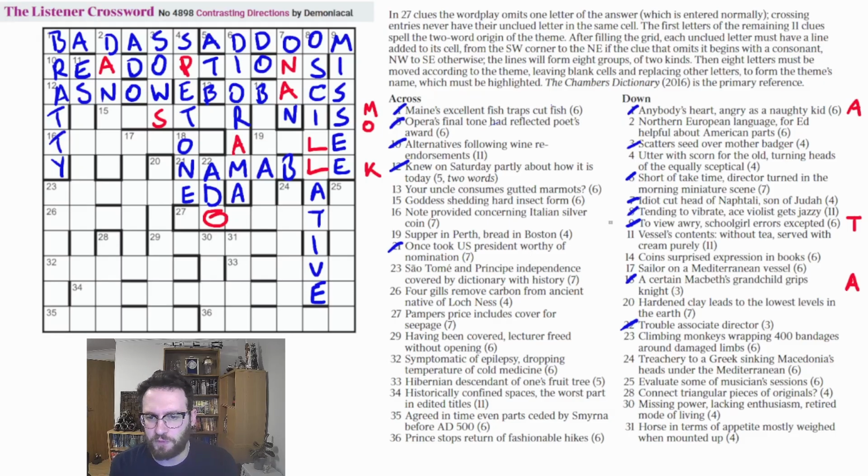We have here 14 down, beginning with a B. Coins, surprised expression, in books. Coins can be, well, there's lots of coins. Surprised expression could be maybe. In books, so maybe a book can be B, so maybe a B on each end. Do we need coins?